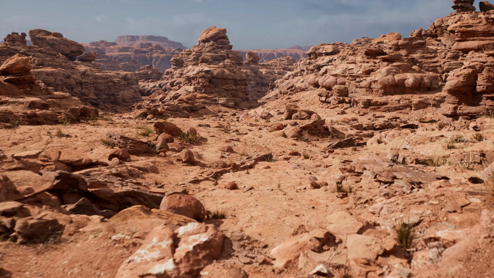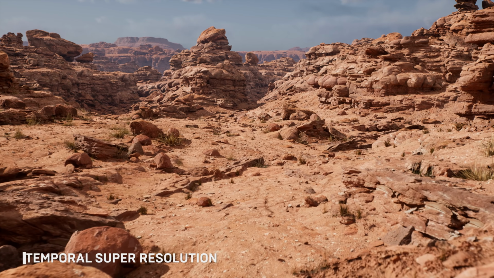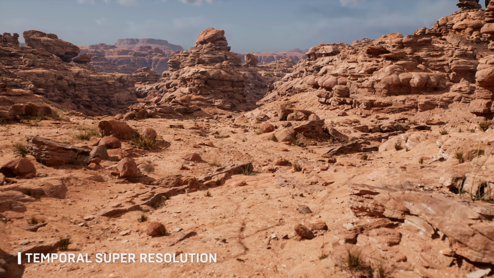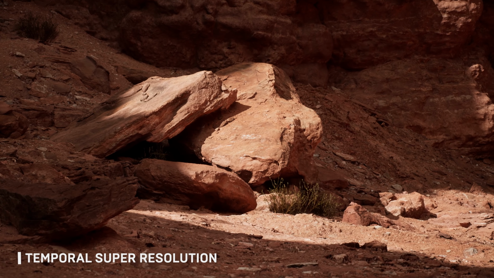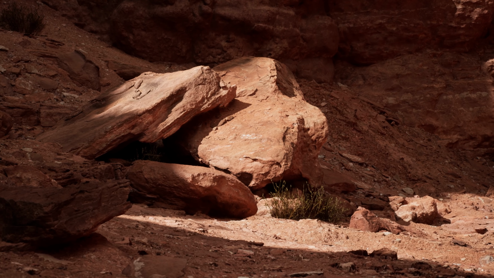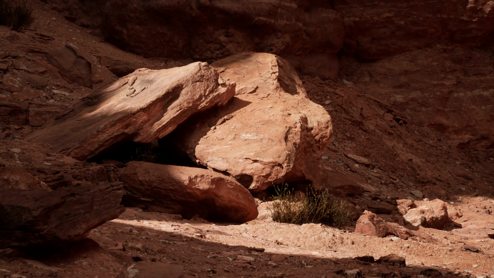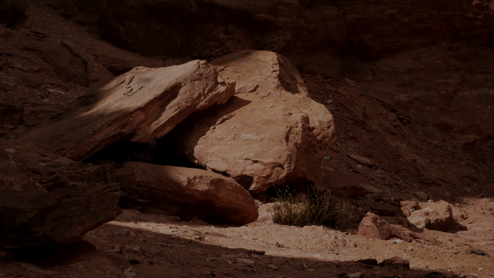Now, UE5's new anti-aliasing solution, Temporal Super Resolution, keeps up with all this new geometric detail to create sharper, more stable images than before, with quality approaching true native 4K at the cost of 1080p.